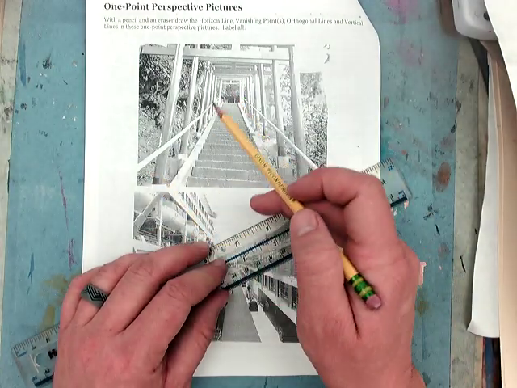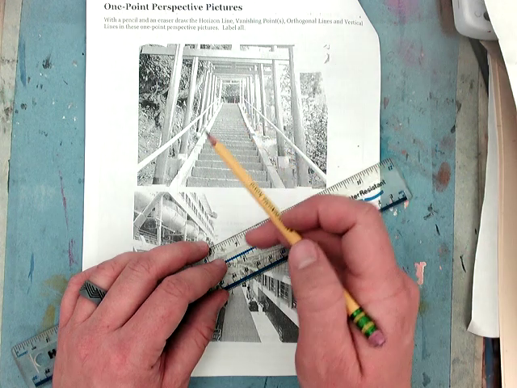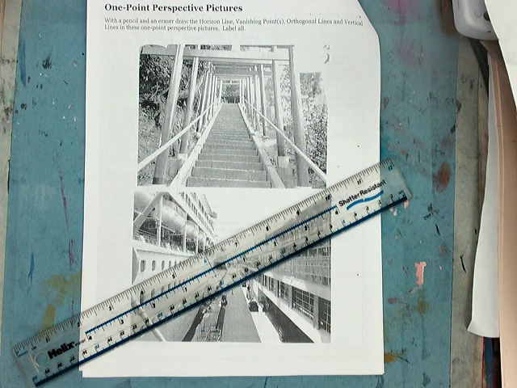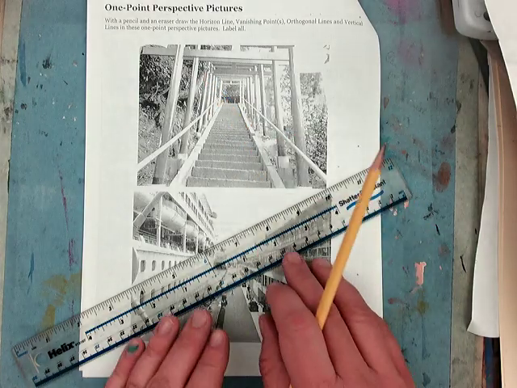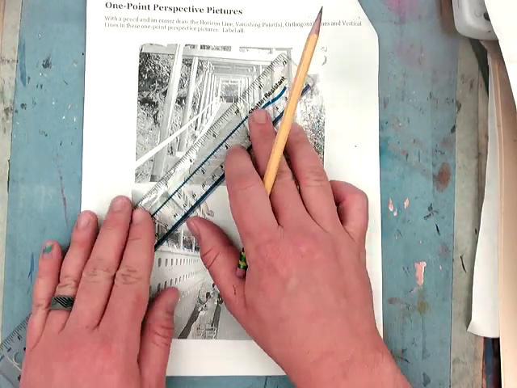So these handrails here, they're parallel, right? They're the same distance apart, like handrails are. Okay? But they look like they're moving diagonally. So that means that they are orthogonal lines.